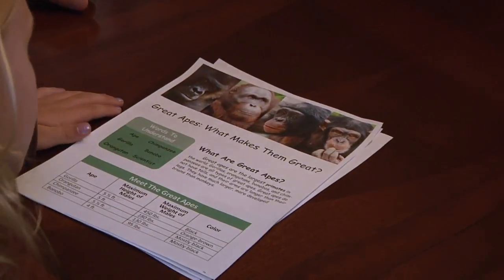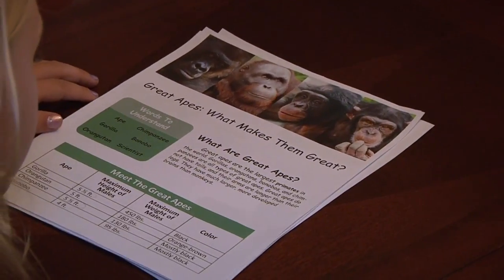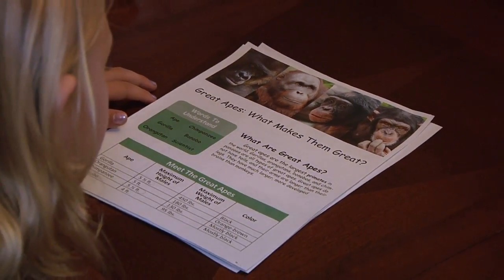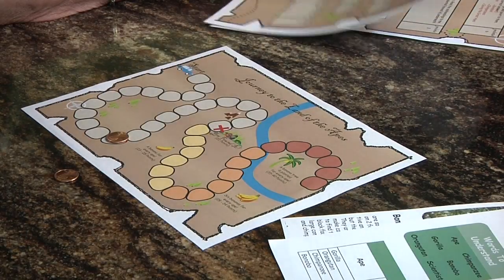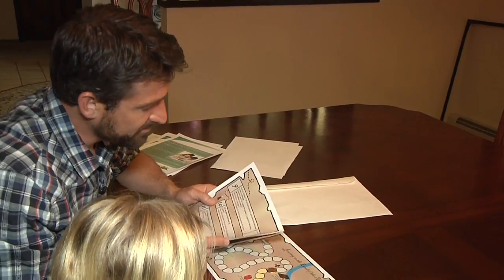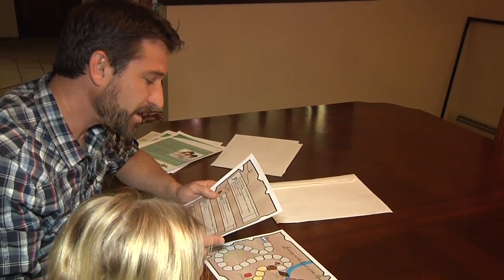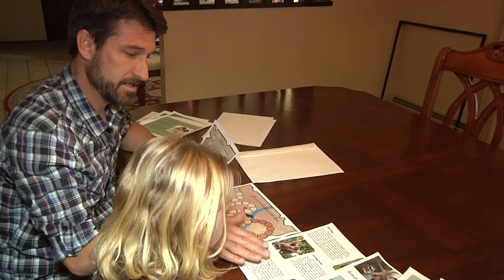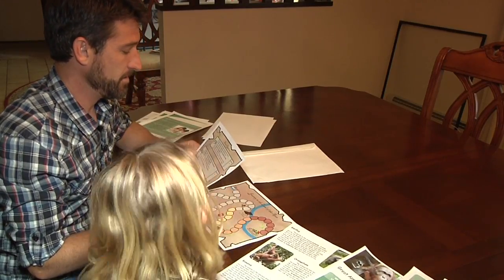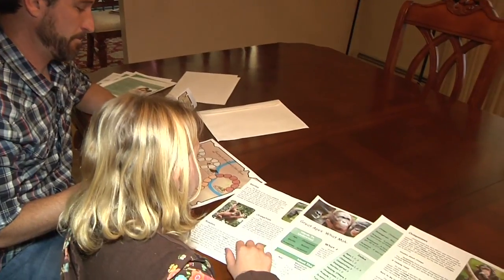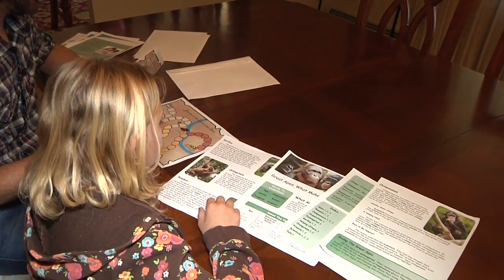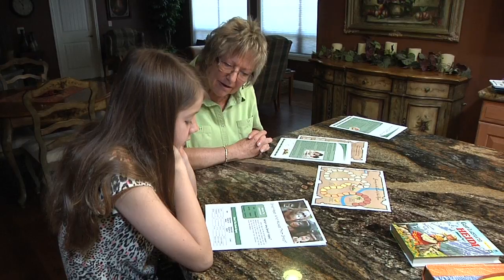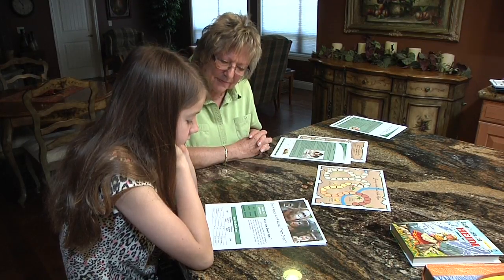This activity includes the passage, Great Apes, What Makes Them Great? You will need the passage, the Child's Land of Apes game sheet, the Parent's Land of Apes question and answer sheet, and a penny to play the game. When ready to do the activity with your child, sit down where both of you can see the passage, Great Apes, What Makes Them Great, and have your child read the passage to you.